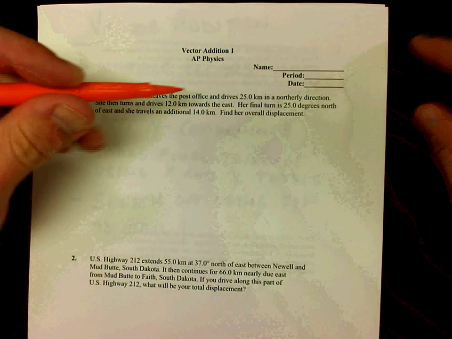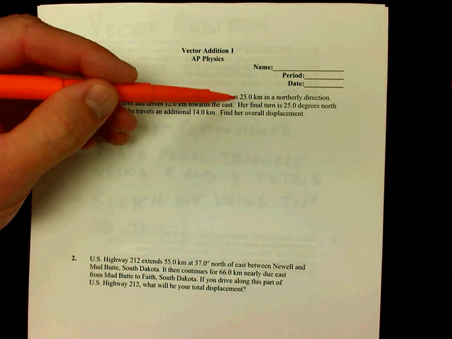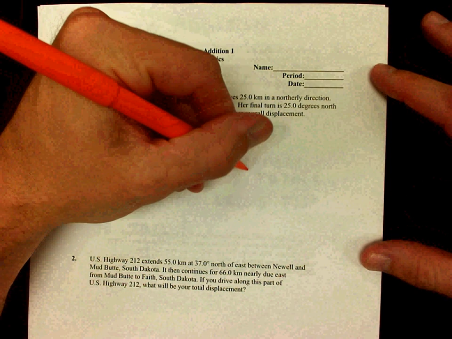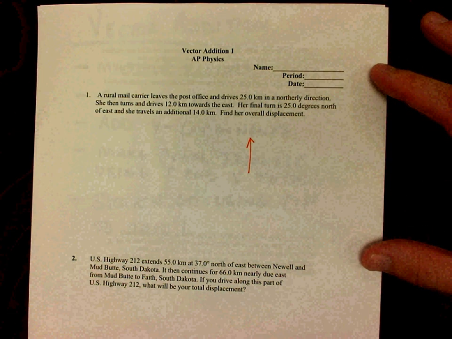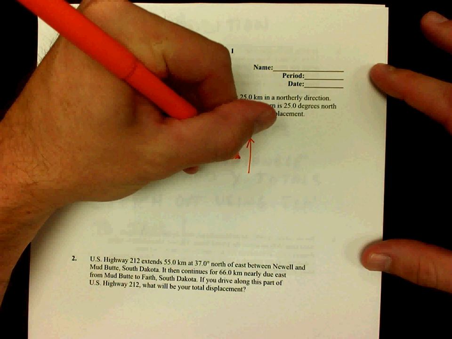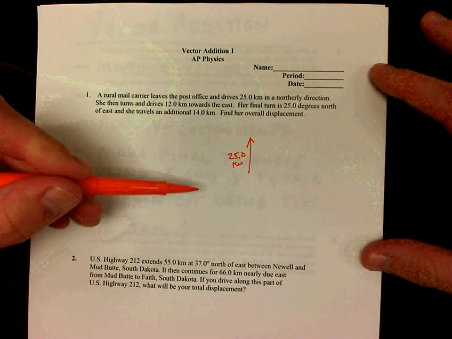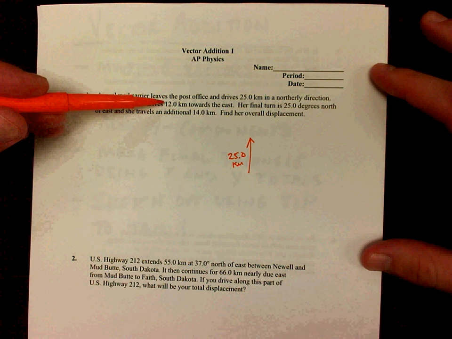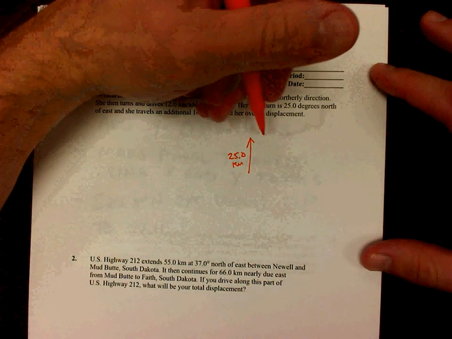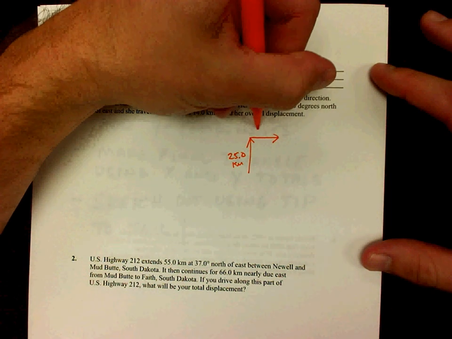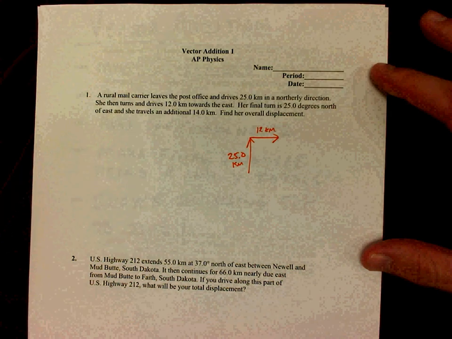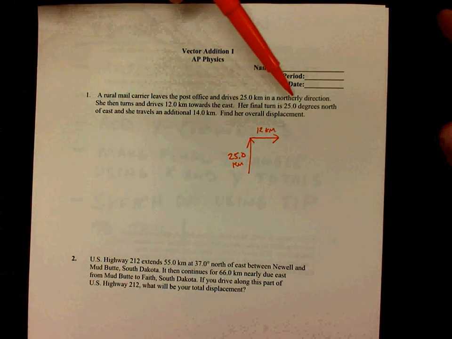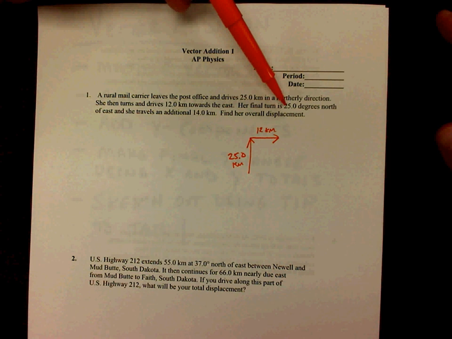We've got the first step, 25 kilometers north. So we're going to draw a graphical representation of that. We've got 25.0 kilometers, and notice I pointed that north. Then it turns and goes 12 kilometers to the east. So 12 kilometers to the east, and then it turns and goes 25 degrees north of east.